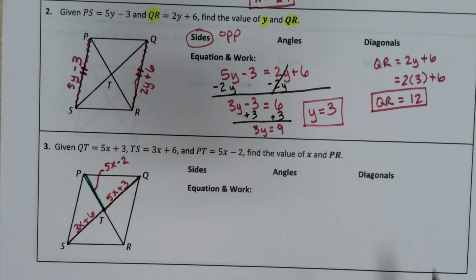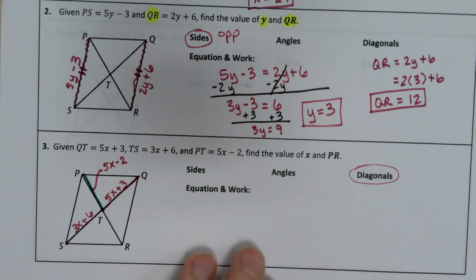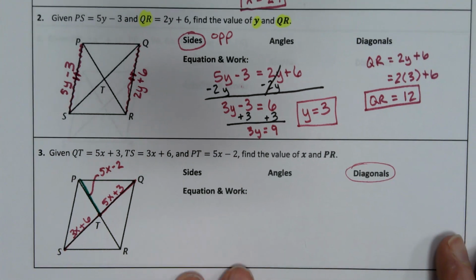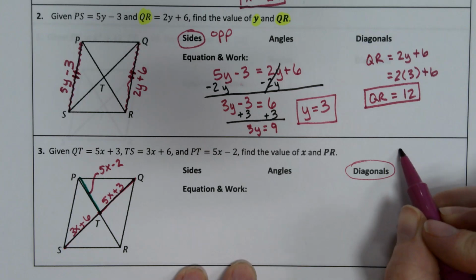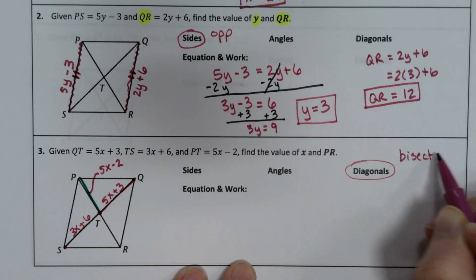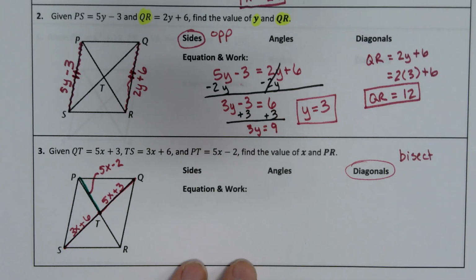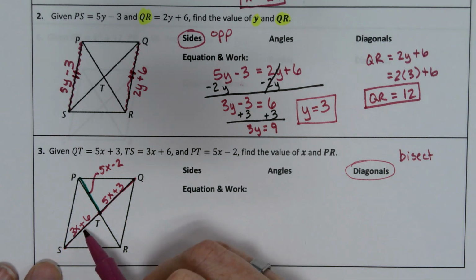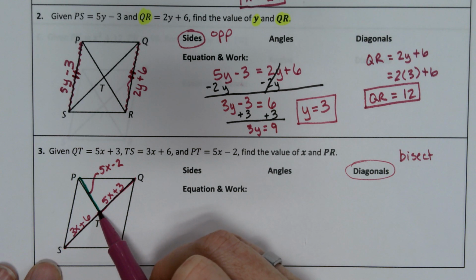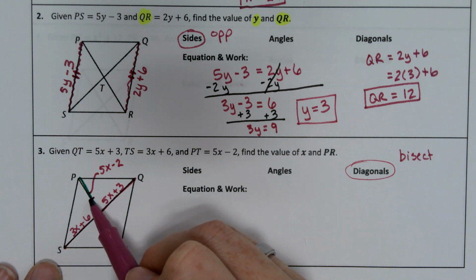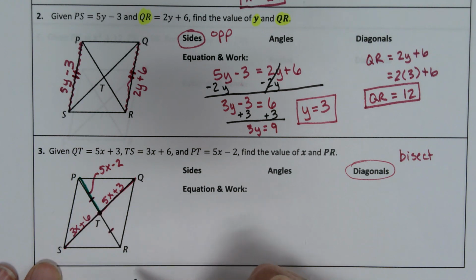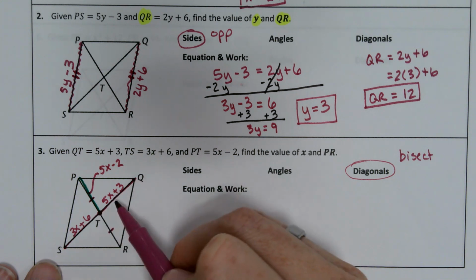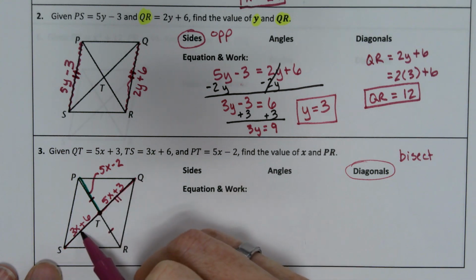Okay, so this is definitely going to be an example of a diagonal problem. Remember from up above, we said that those diagonals bisect each other. And so if we're thinking about what we drew in the picture up above, I marked this as a midpoint. So PT matches with TR, but then QT matches with ST.